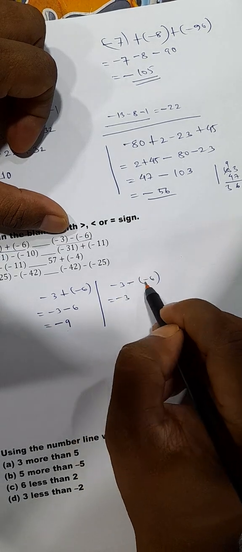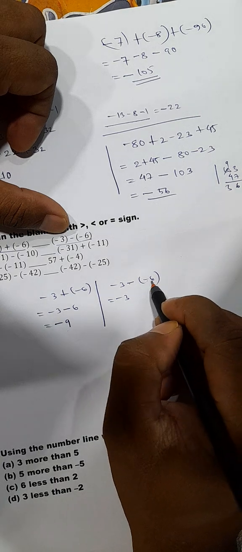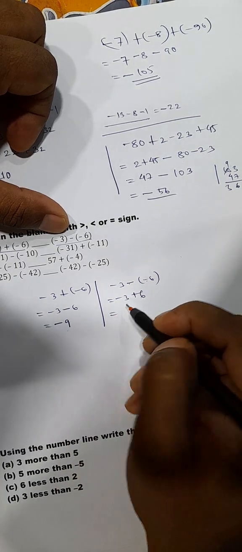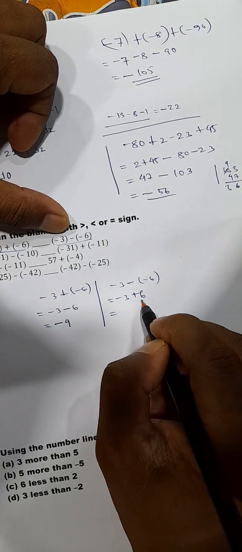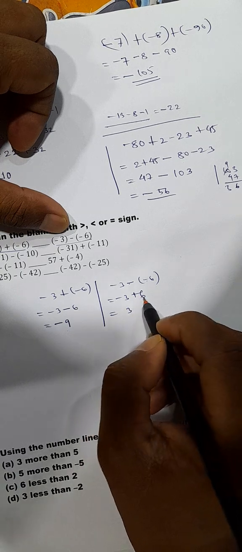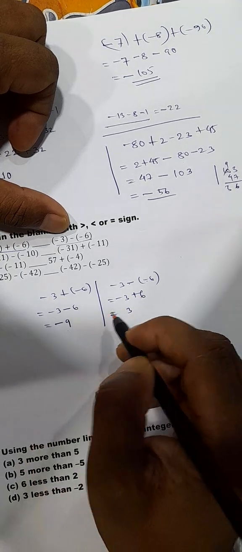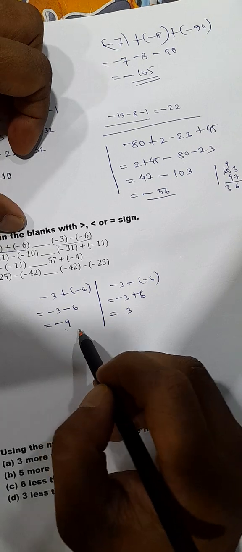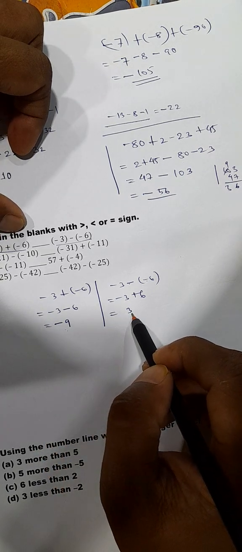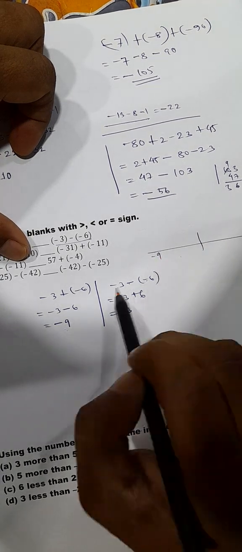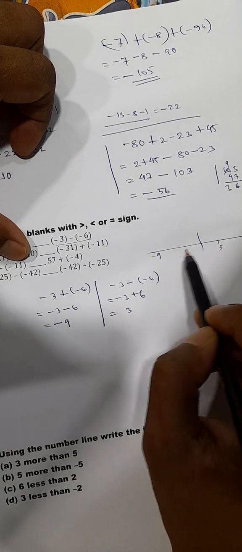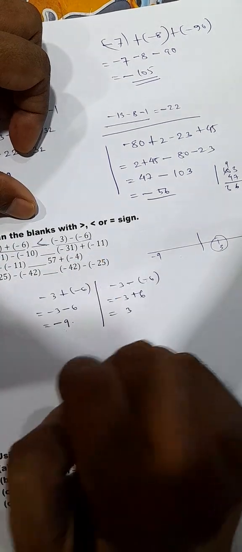Now see the right hand side part, -3 minus -6. -3. Now minus of -6 means the additive inverse of -6 is +6. So what is the sum of a negative integer and a positive integer? You find their difference. 6 minus 3 equal to 3. Since the larger integer is positive, it's positive. Now you see the left hand side is -9 and the right hand side is 3. On the number line, -9 will be on the left hand side, 3 will be on the right hand side. So this number is greater than -9. So -9 is less than 3. That means this is less than this.